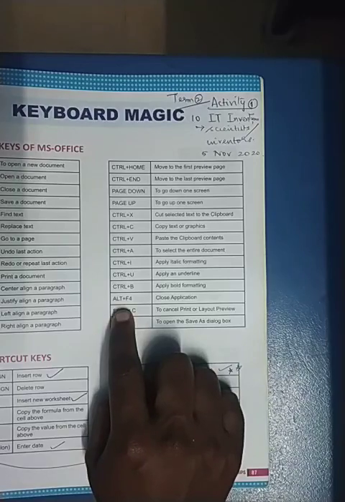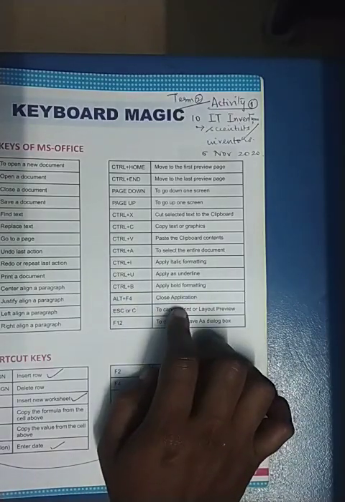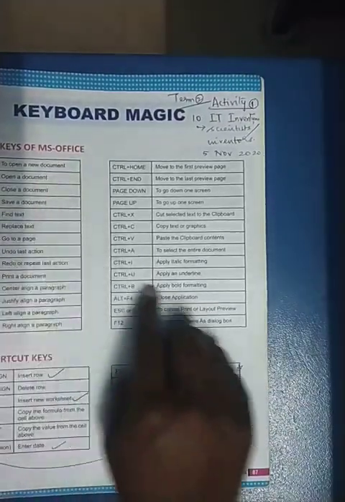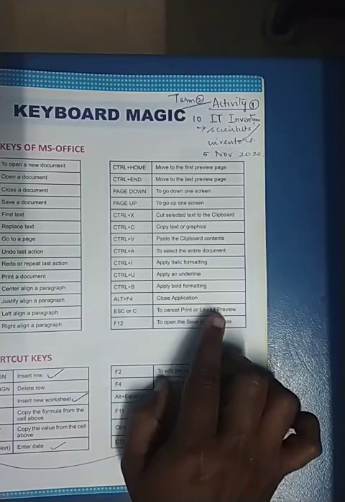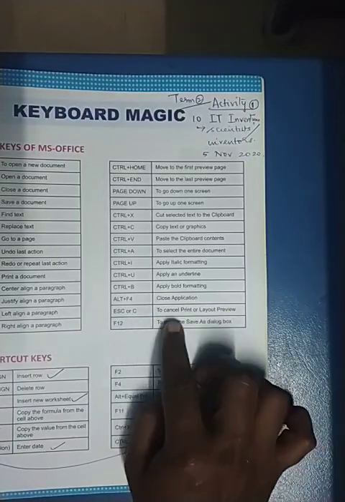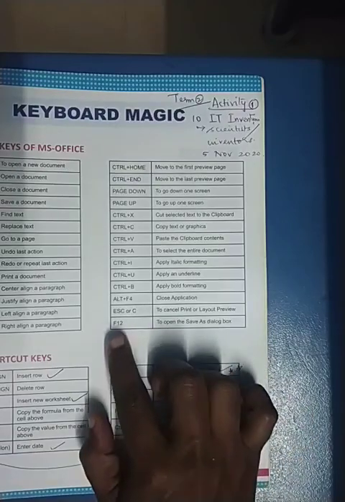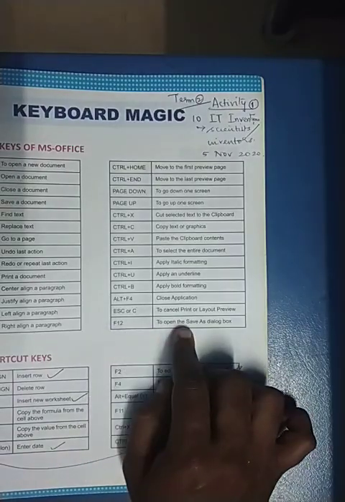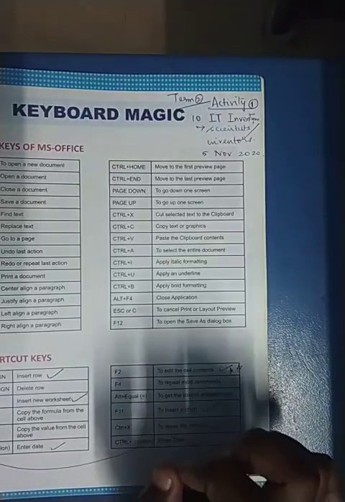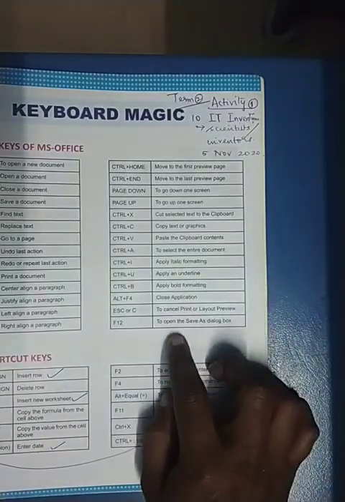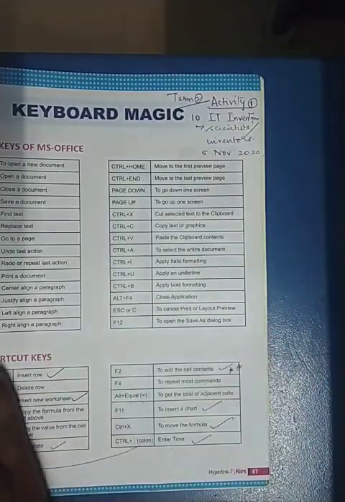Then Ctrl+F4 is also closing the application. Application here means the total MS Office will be closed. Then escape is to come out of the layout preview or to cancel the print. Then F12 is to open the save as dialog box. Ctrl+S is simple save. Whereas if you press F12, you will have that save as dialog box. You can save with the new document.